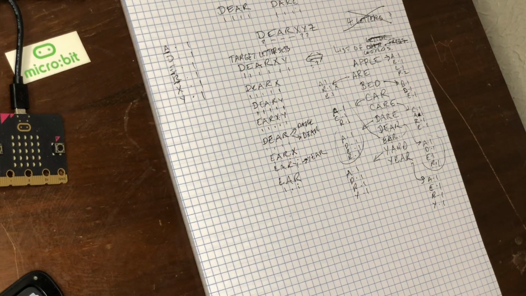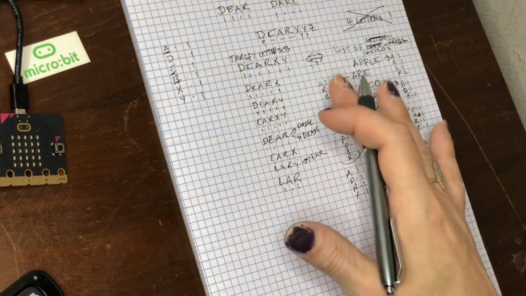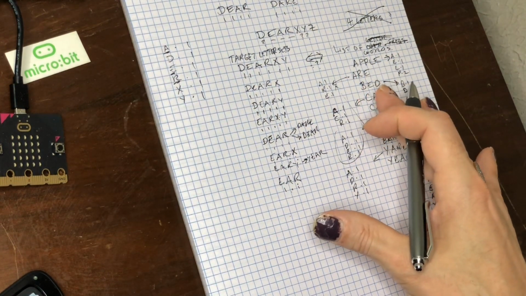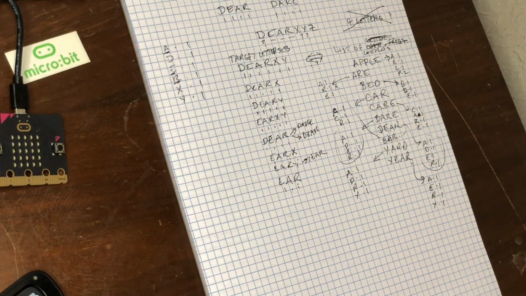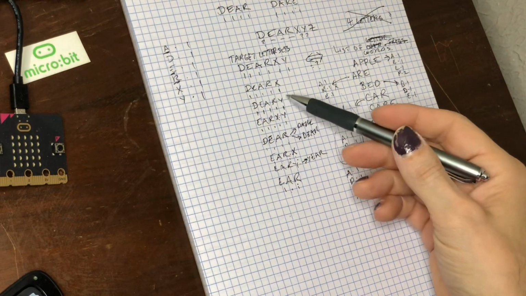And so I feel like I might have left out something here. But no, I don't think I did actually. This should still work. But I think I did forget.